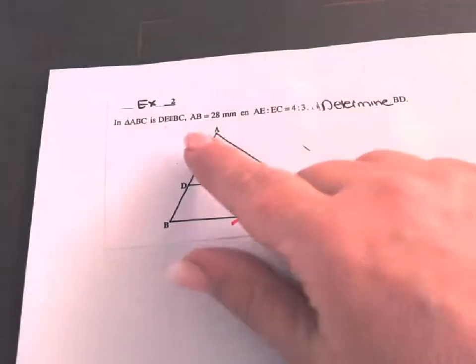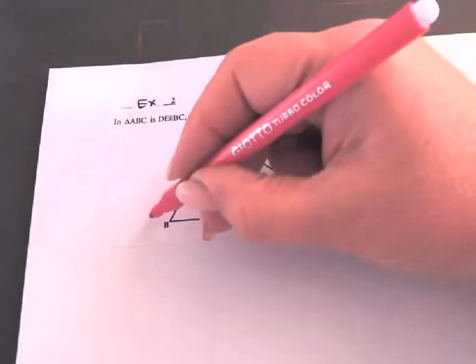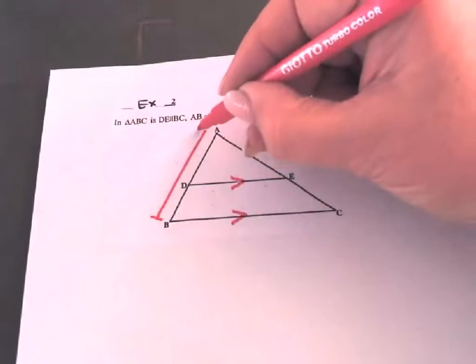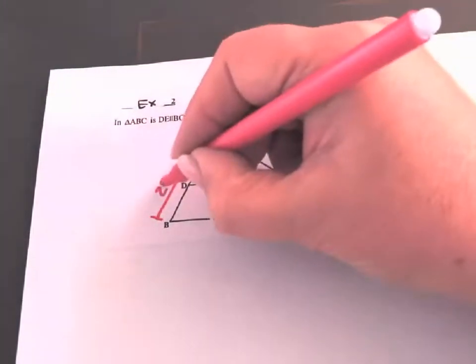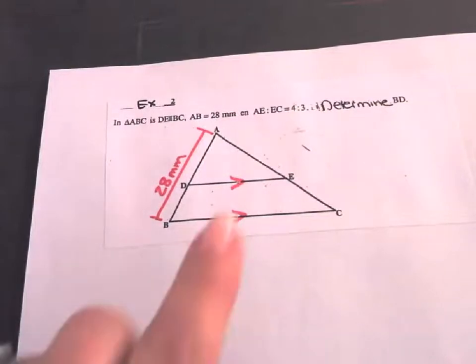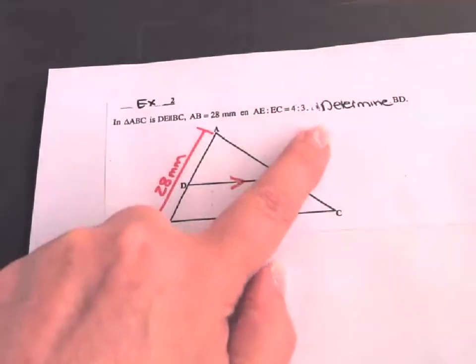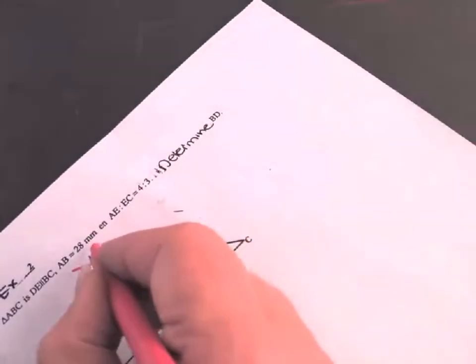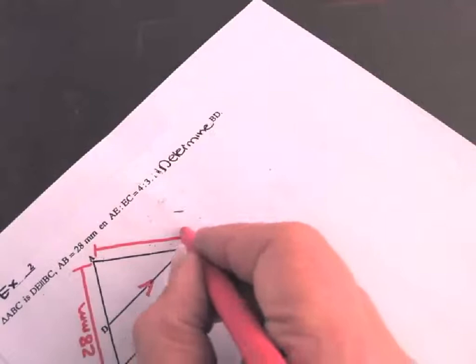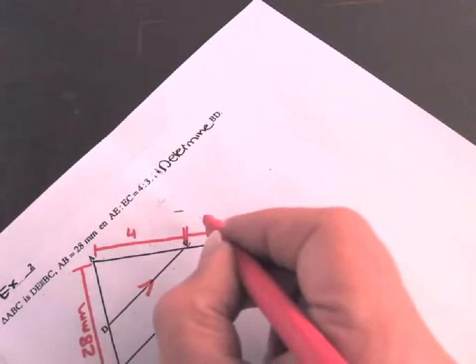Now they say that AB is 28 millimeters. So always write it on your graph or your sketch, 28 millimeters. And they say that AE to EC is 4 to 3. Okay? So from A till E and from E till C, it will be 4 to 3.